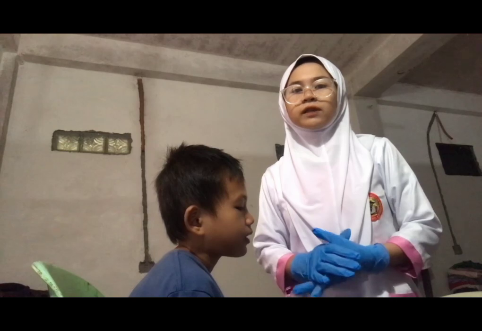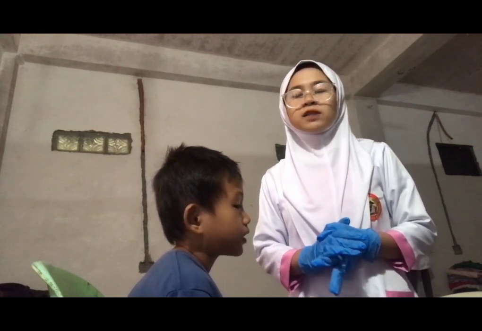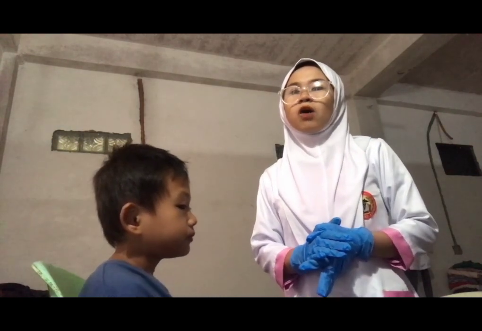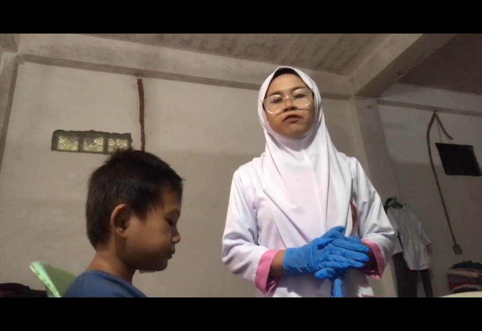If the thyroid gland is enlarged or there is a mass, auscultate with the bell of the stethoscope over the carotid arteries and the thyroid area for a bruit.